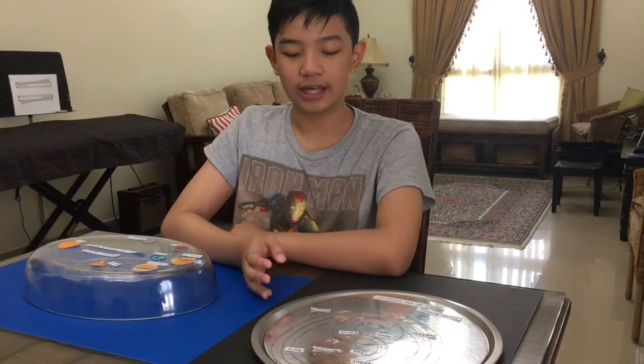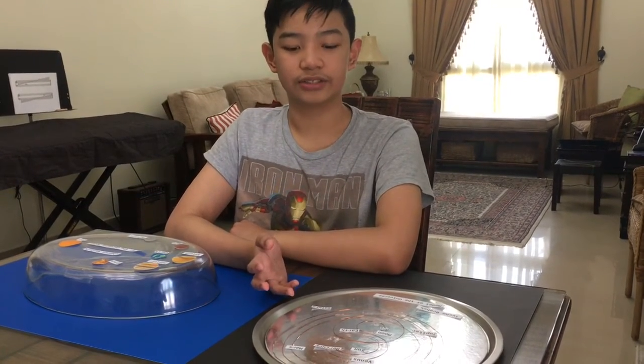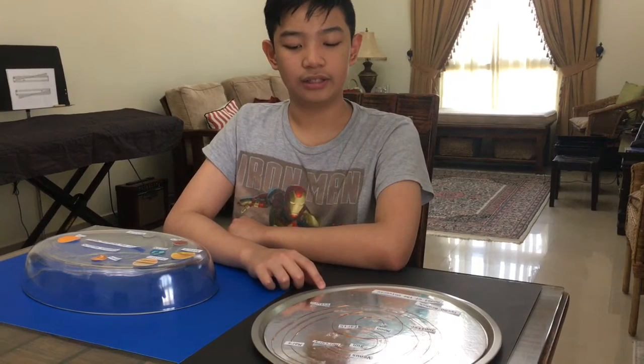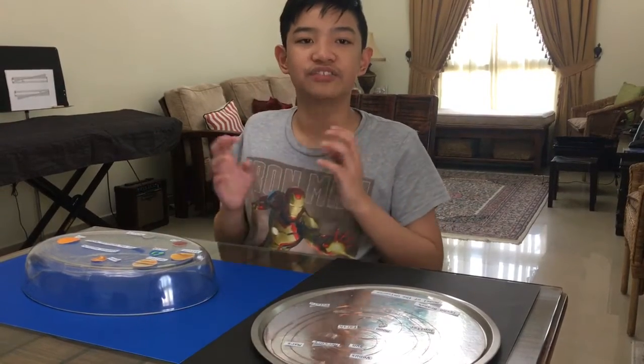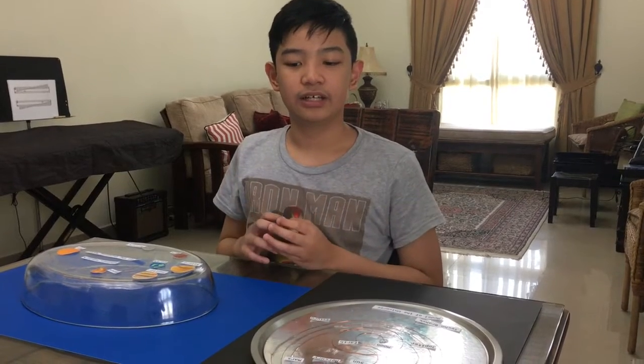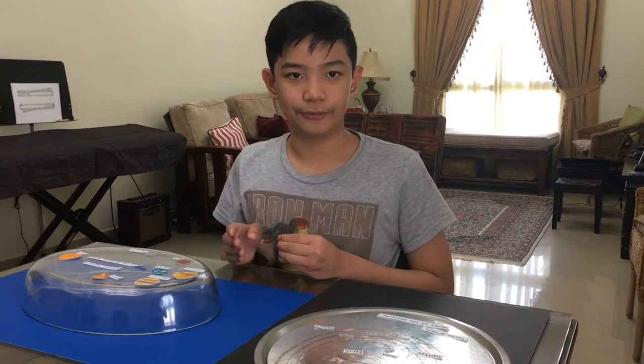As the base, I used kitchen utensils. In Brahe's model, I used a pizza pan and a cake board to represent this crystal sphere that has fixed stars placed on it, which is stated in the geocentric theory. I will explain that later in the video.